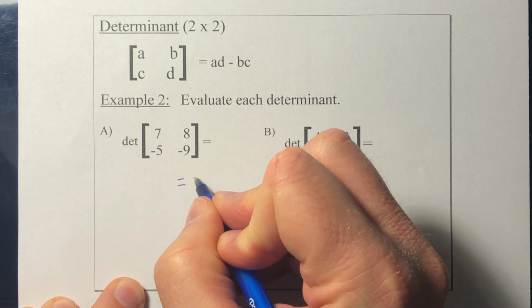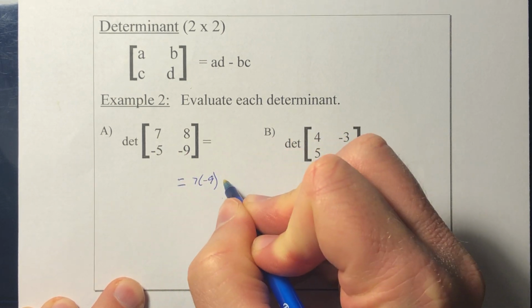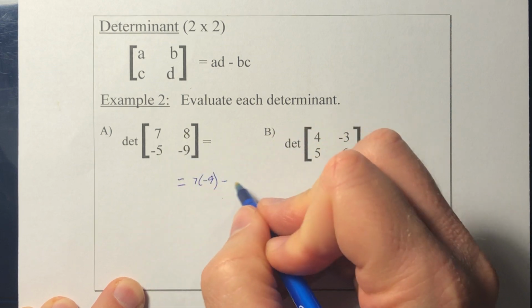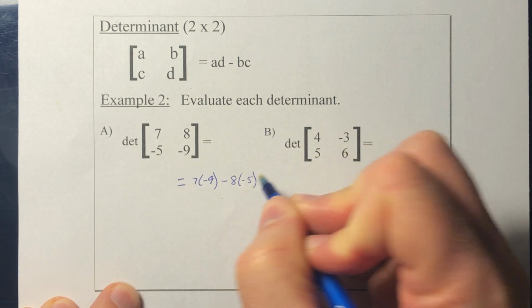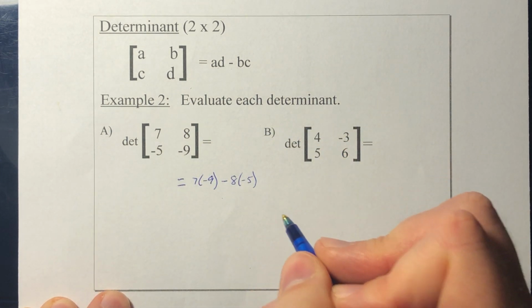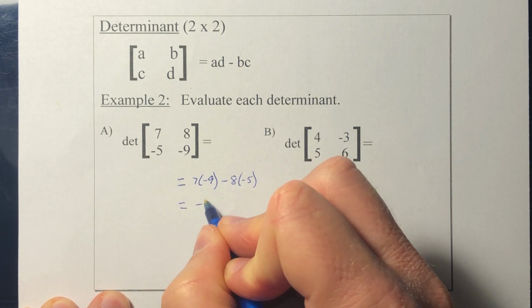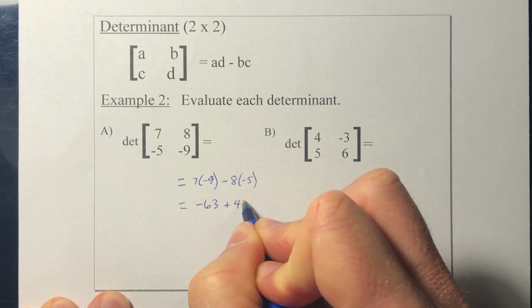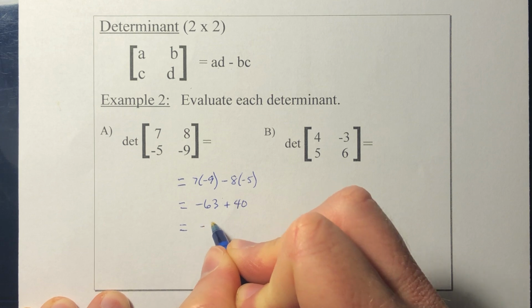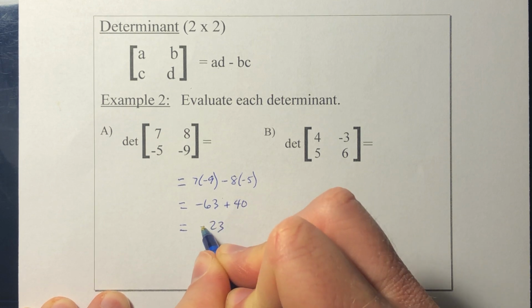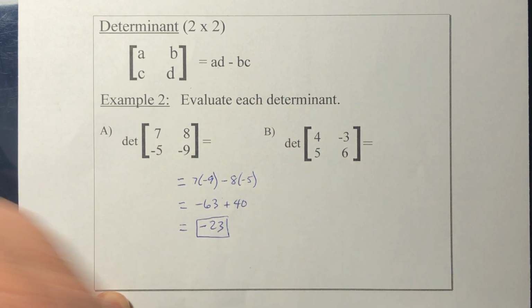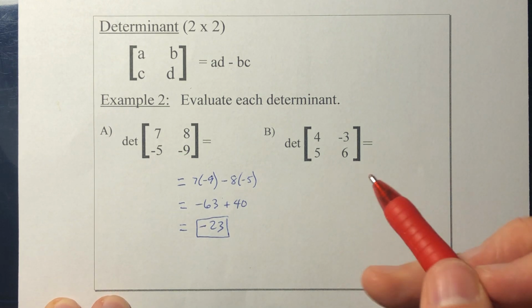So 7 times -9 minus 8 times -5. If we clean this up, we end up with -23. So that is your determinant for that particular matrix.